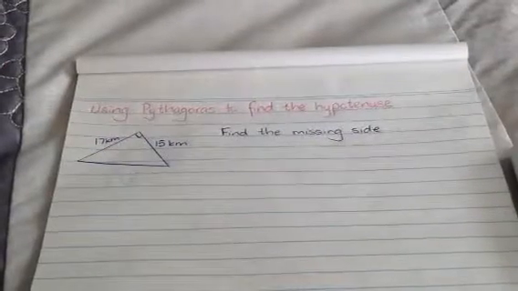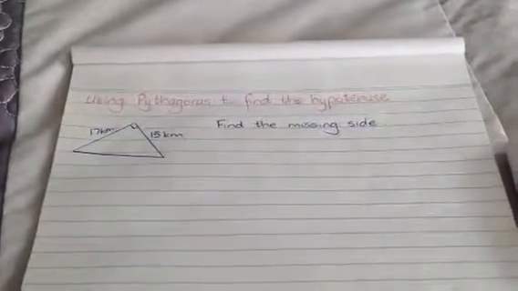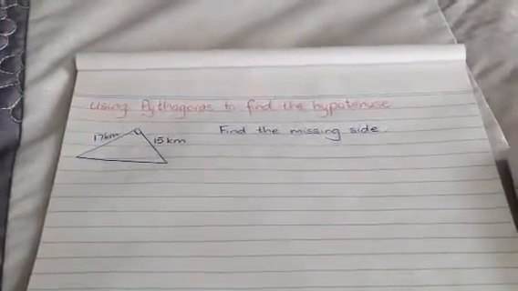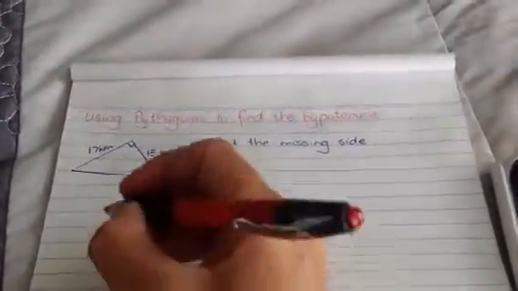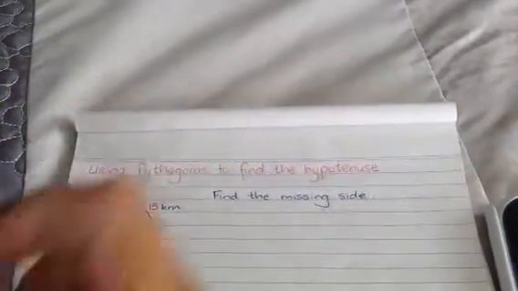So here we're going to have a go at using Pythagoras to find the hypotenuse. Remember, hypotenuse means the longest side. So here's a triangle and we've got a right angle in it, so we know we can use Pythagoras. We're going to label the sides of the triangle, and we always label the side that's the hypotenuse, the longest side, that's C. And then the other two can be A or B. It doesn't really matter.